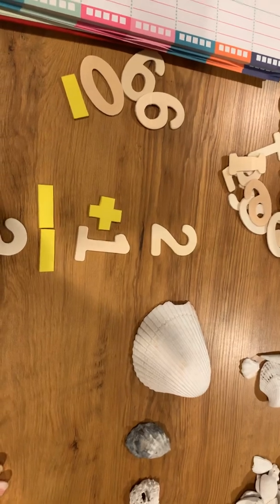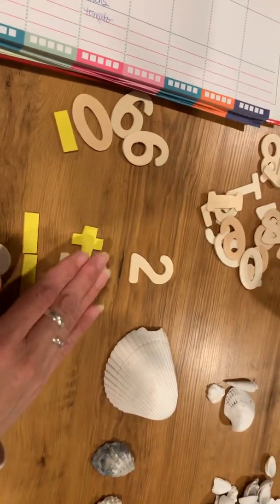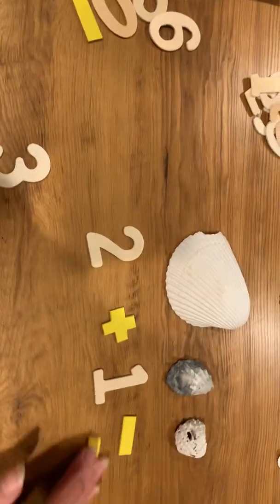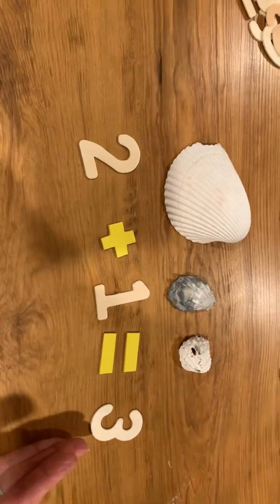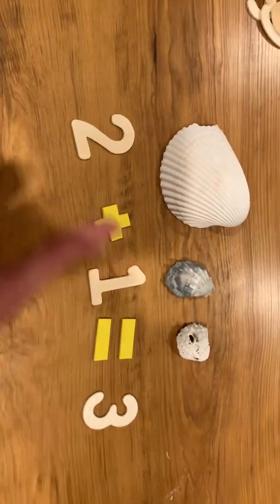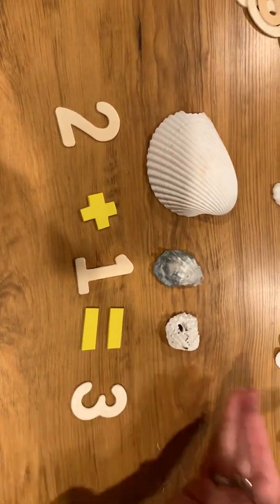And remember, when we read things left to right, left to right. When we read and when we write, we go left to right, and then top to bottom, top to bottom.